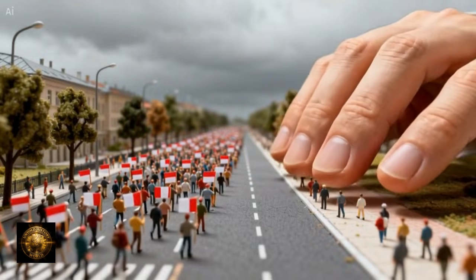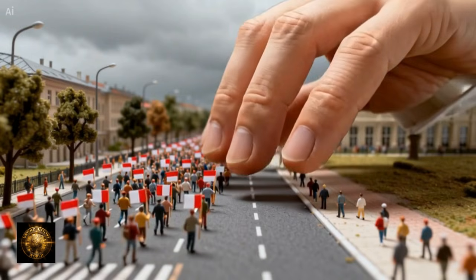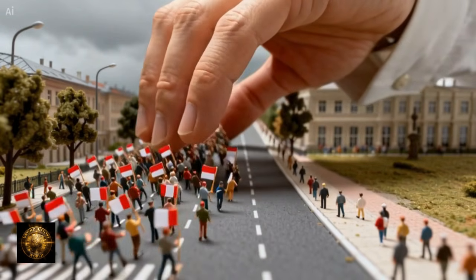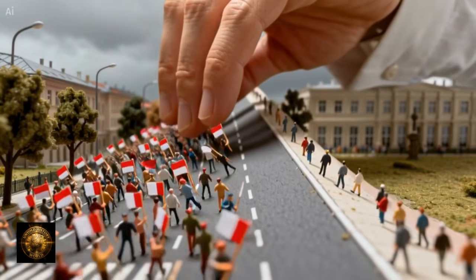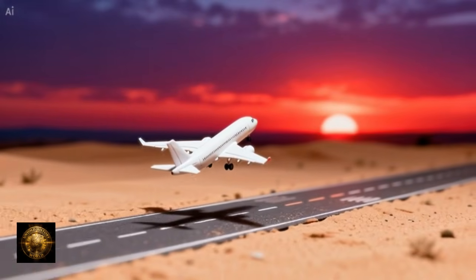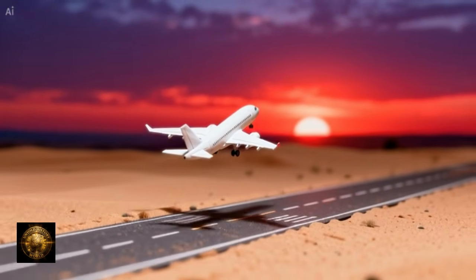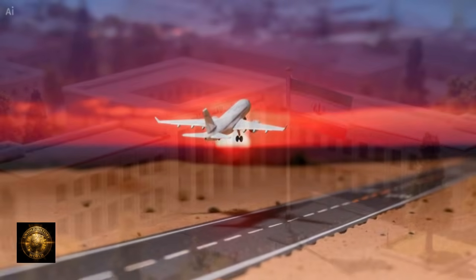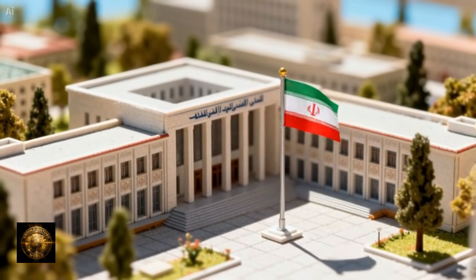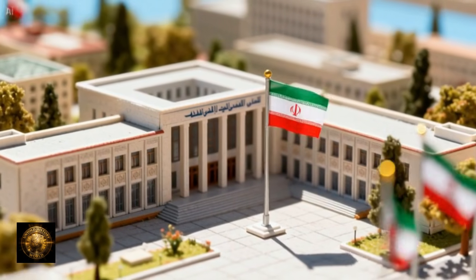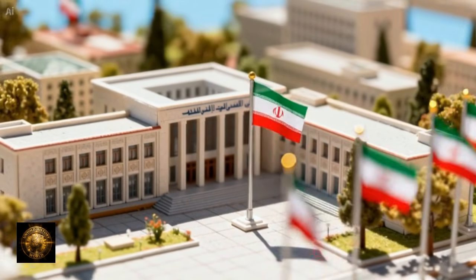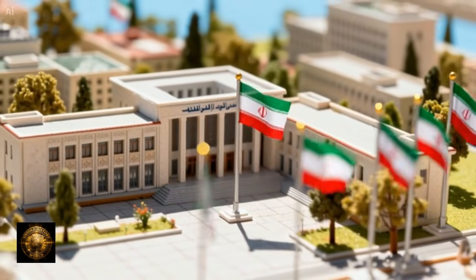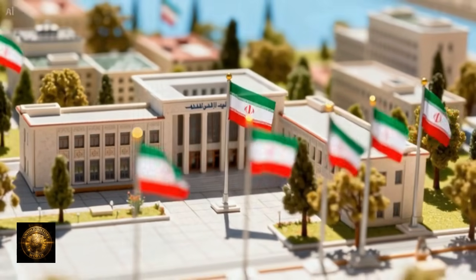By the late 1970s, this growing frustration turned into widespread protests. Millions of Iranians took to the streets, demanding change. This movement led to the Iranian Revolution in 1979. The Shah was forced to leave, and a new Islamic government came into power. The new leadership rejected Western influence. Almost overnight, the relationship between the two nations changed from cooperation to hostility.